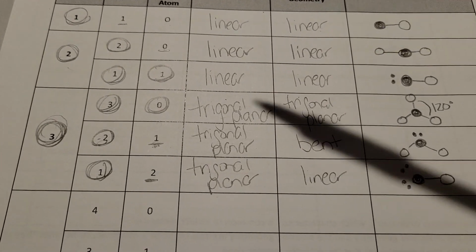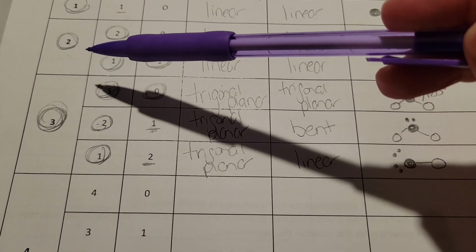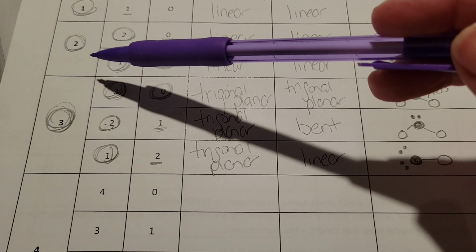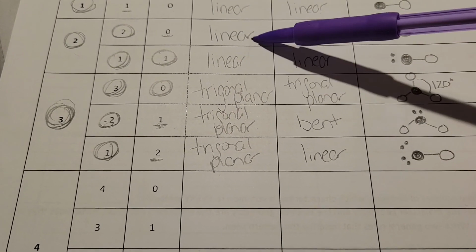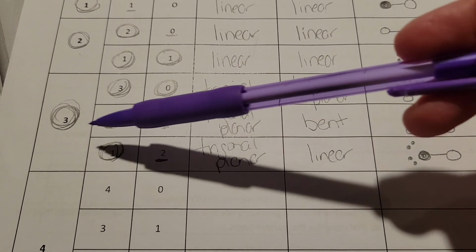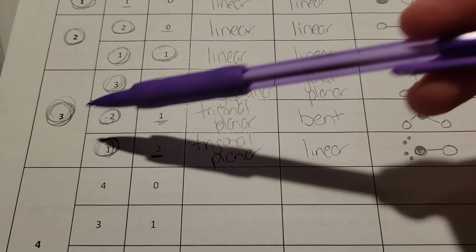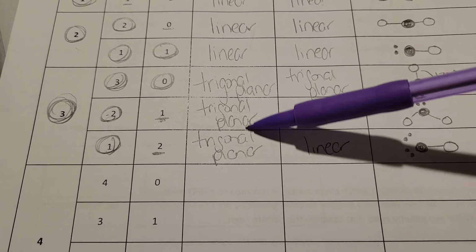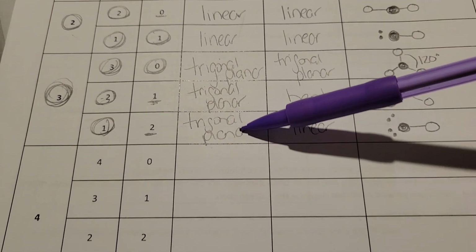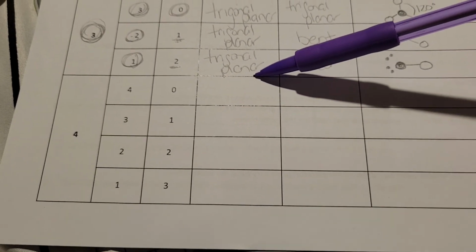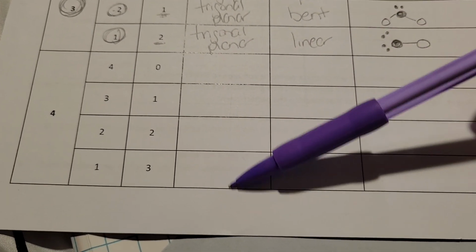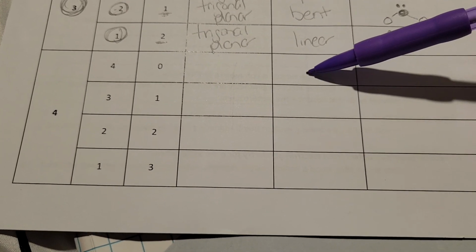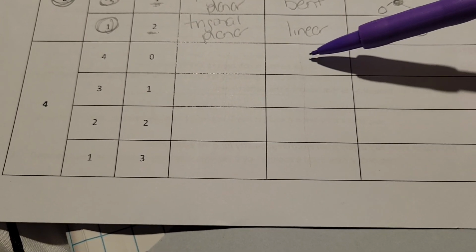So you can see that when you're in a certain number of domains, so when there were 2 things that could bond to the central atom, the electron geometry stays the same. And when there were 3 that could be around the center, the electron geometry stays the same. Okay, so moving forward, as you guys work through the rest, the 4, you're going to expect the electron geometry to be the same, the molecule geometry to be different.